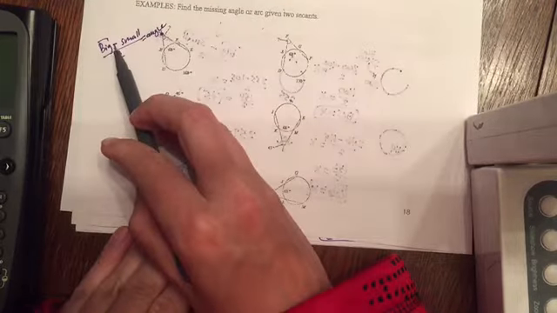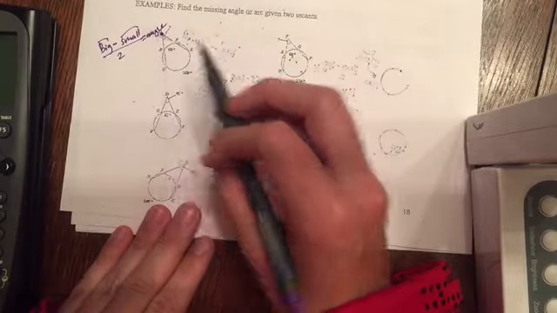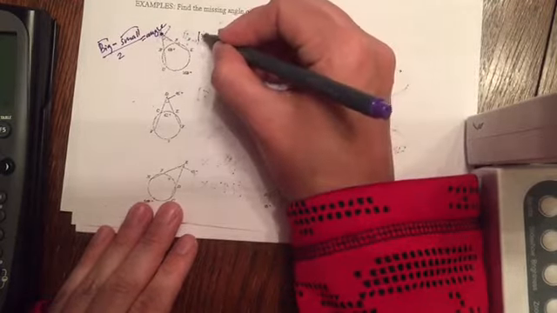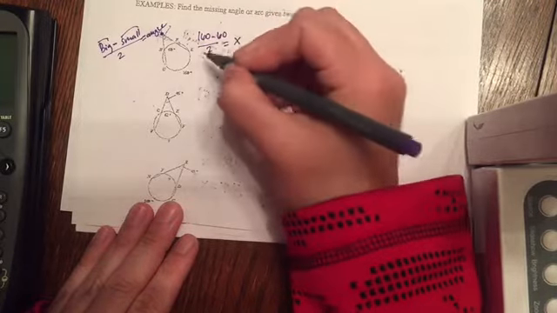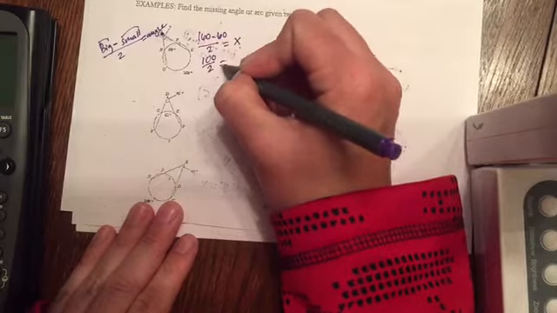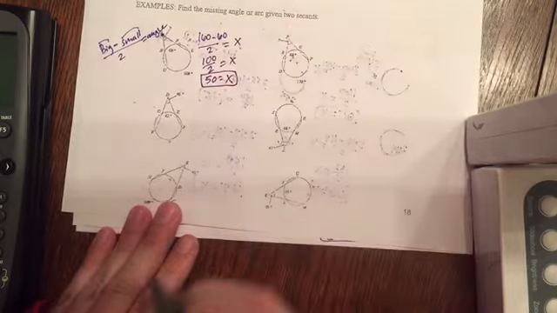The only time we put a plus is when they cross on the inside and make a plus sign. So I would have 160 minus 60 over 2 equals the angle. 100 divided by 2, that means it's 50 degrees.